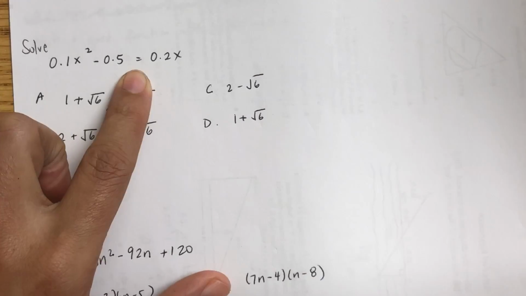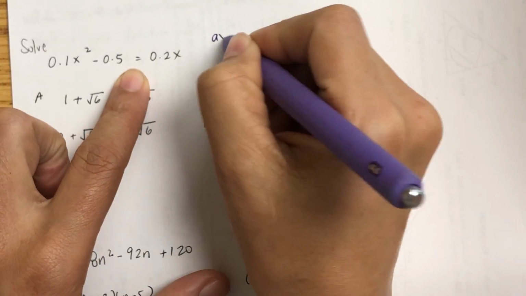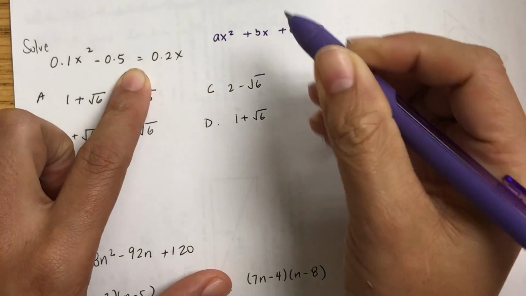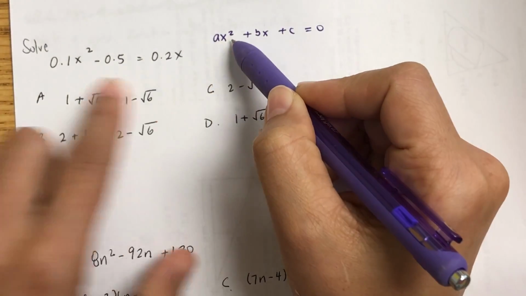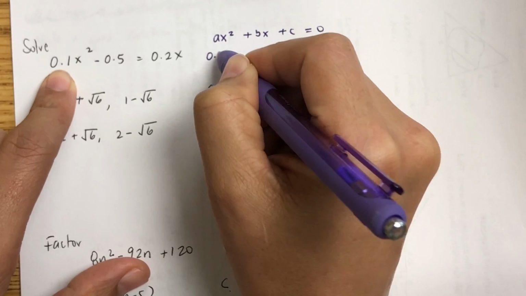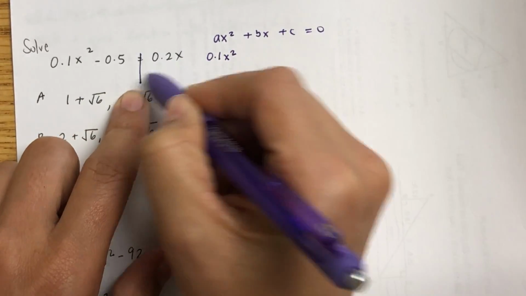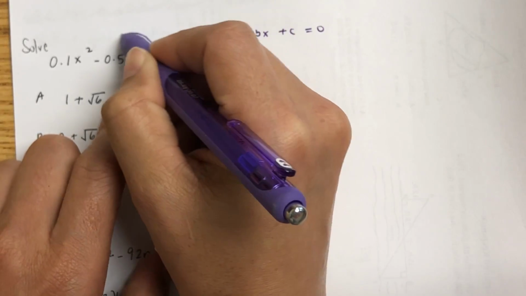So again, you have to make it look like ax squared plus bx plus c equals 0. Okay, so we have to make it look like this. First one with the squared. So here it is. That's 0.1x squared. The second one with a variable. Where's the variable? It's on the other side of the equation. So I have to bring this on this side.